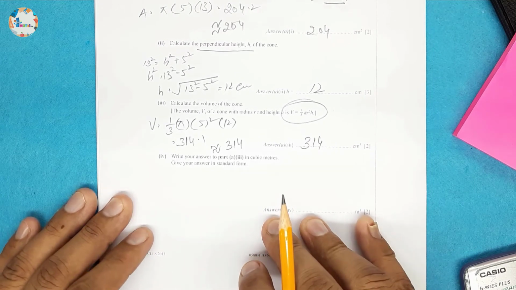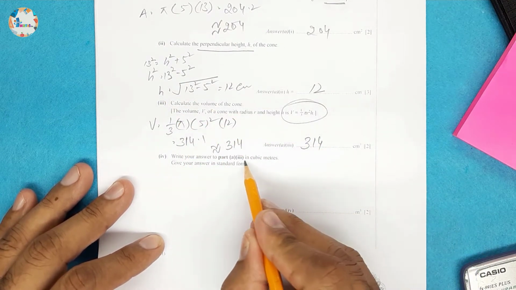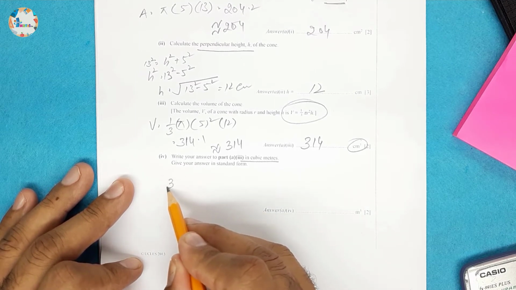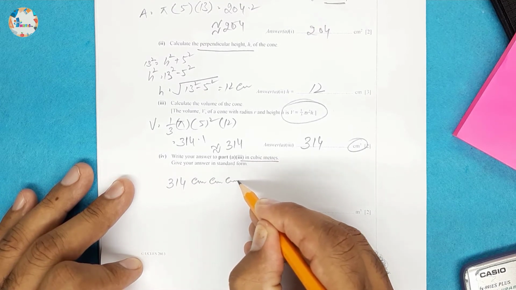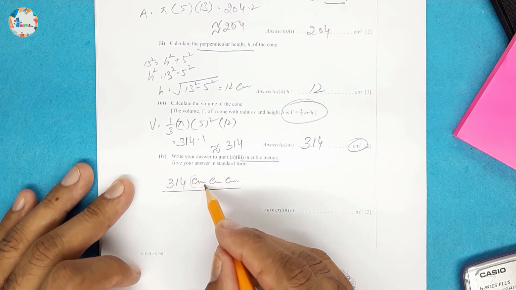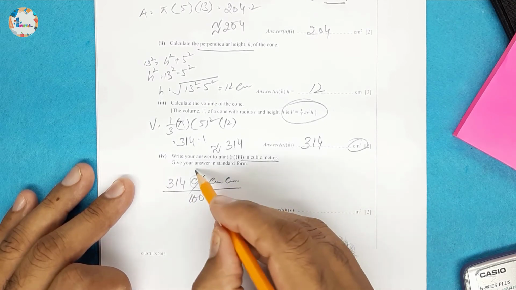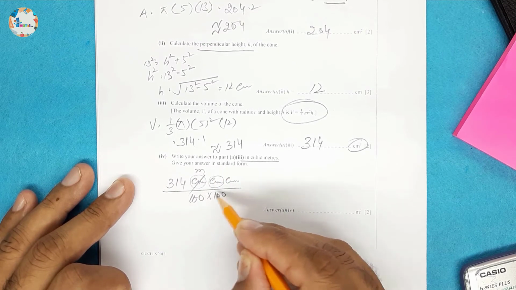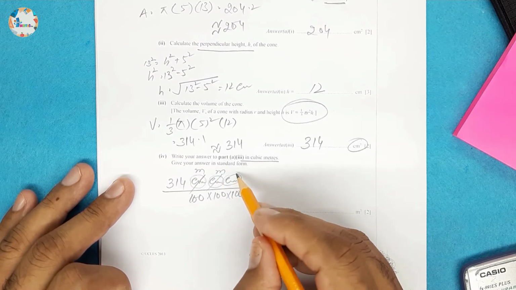Write your answer to part 1.3 in cubic meters. This is basically in cubic centimeters. So 314 cubic centimeter means centimeter, centimeter, centimeter. So we'll have to convert each centimeter into meter. To convert this centimeter into meter, we will divide by 100, and now this is not centimeter, this is meter. This one also we have to change, so divided by 100, this is now meter. This one also we will be converting into meter by dividing by 100, so it will be meter.